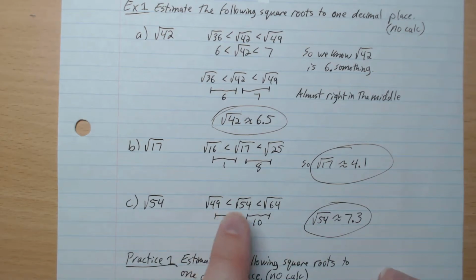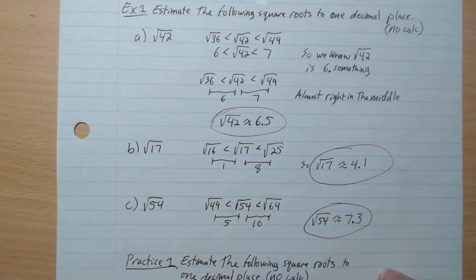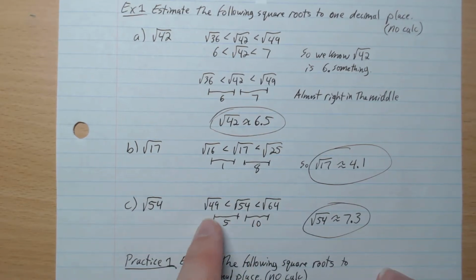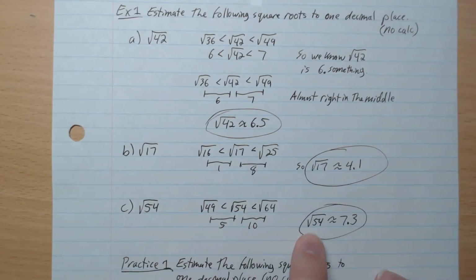C, root 49, root 54, root 64. 54 and 49 have a distance of 5. 64 and 54 have a distance of 10. So we notice that it's about 1/3, right? The whole thing is 15 and it's 5. So root 54 is approximately 7.3.